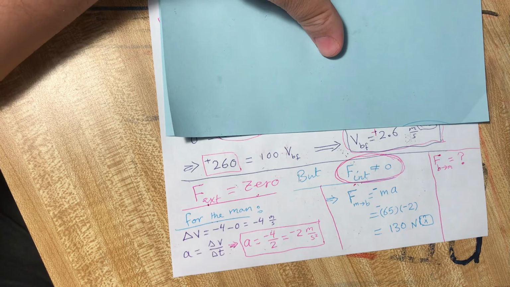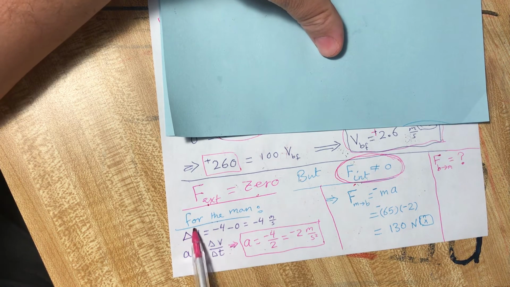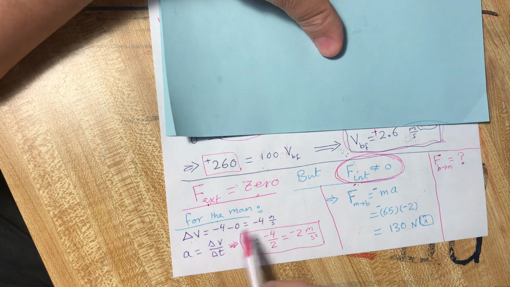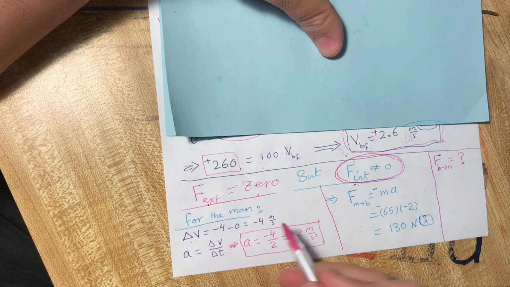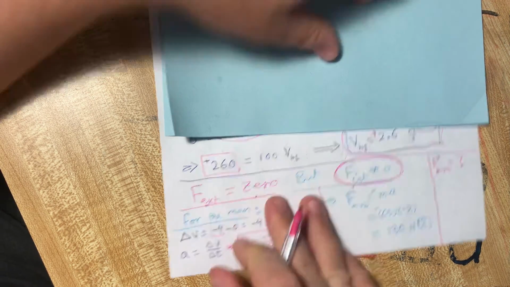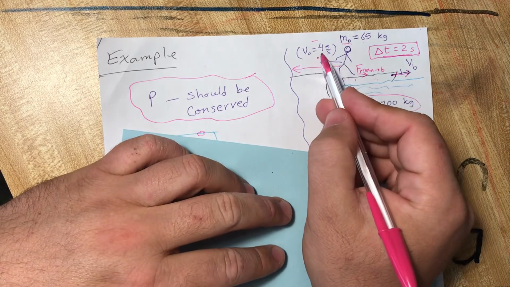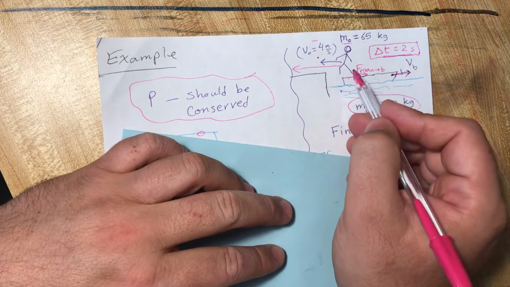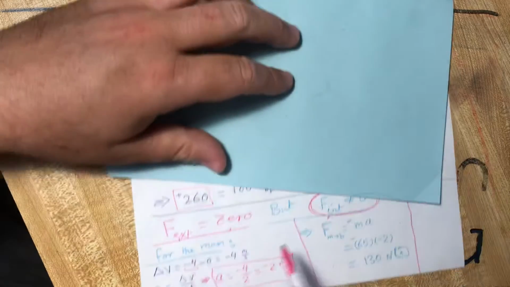Let me see. For the man, delta v, the change in velocity, is v finally minus v initially. V finally is -4. The man jumps at 4 meters per second in the negative direction, but his velocity initially is 0.